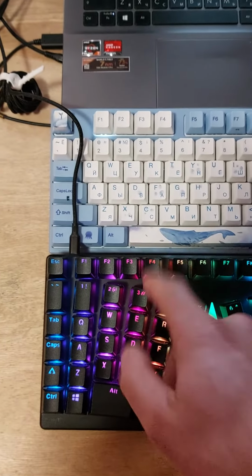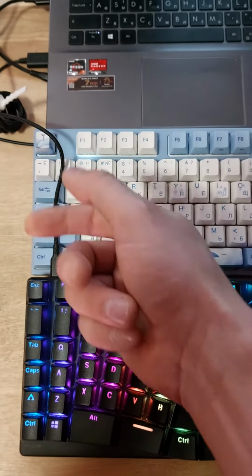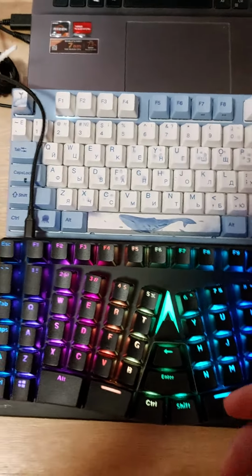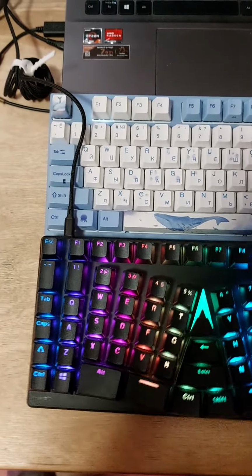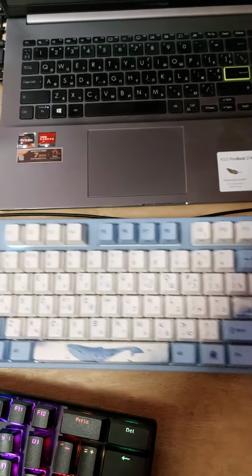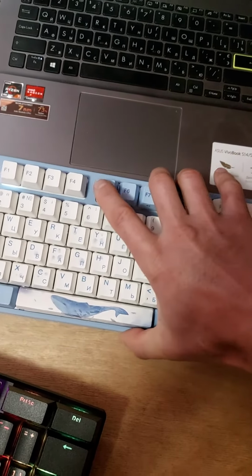And probably another thing I would make it Bluetooth, because the wired one is there for gaming, but for a programmer who works with notebooks and would like to move around, it's better without any extra wires.